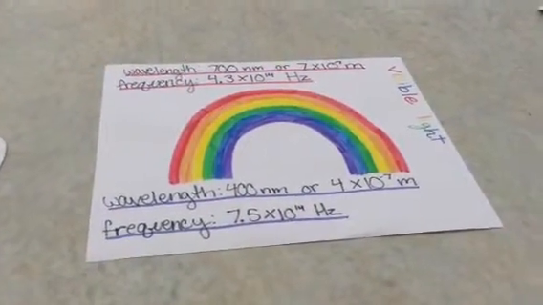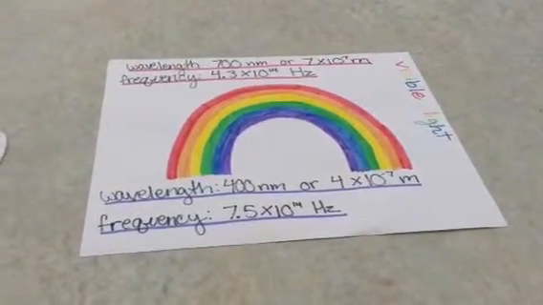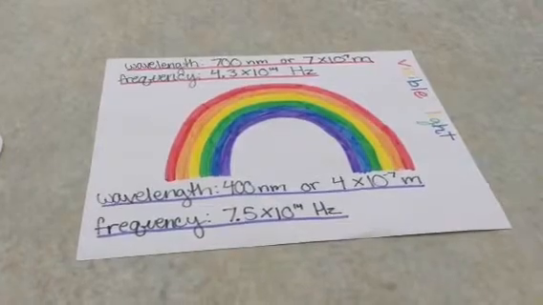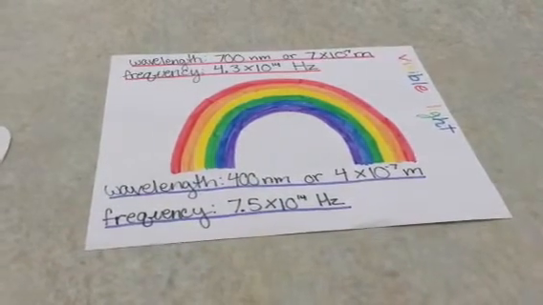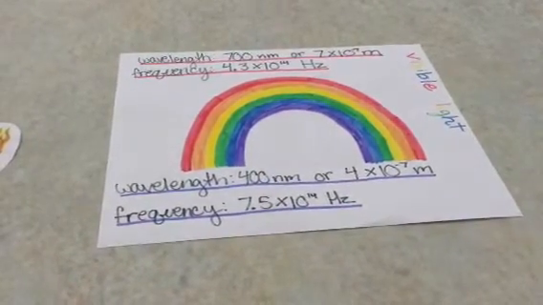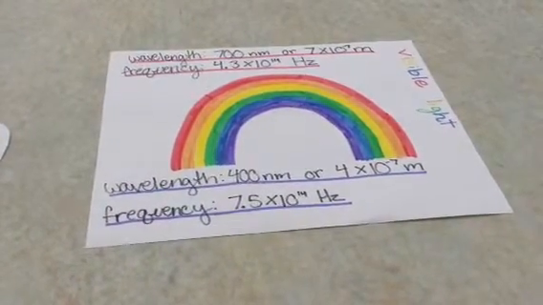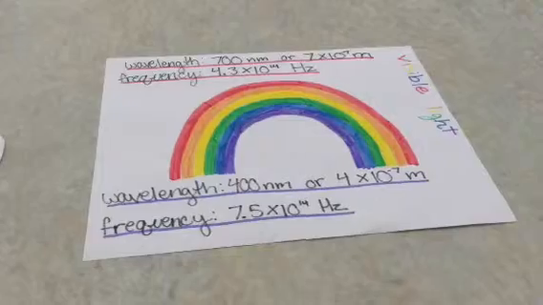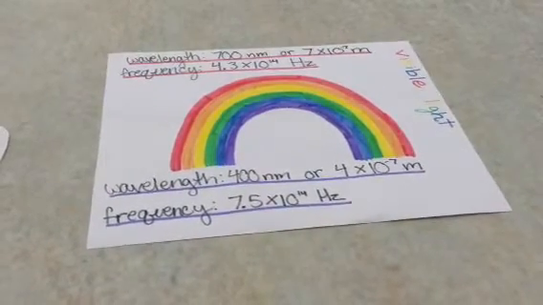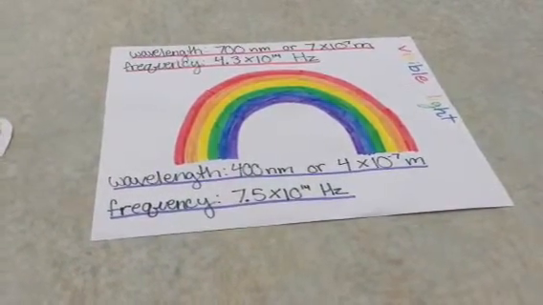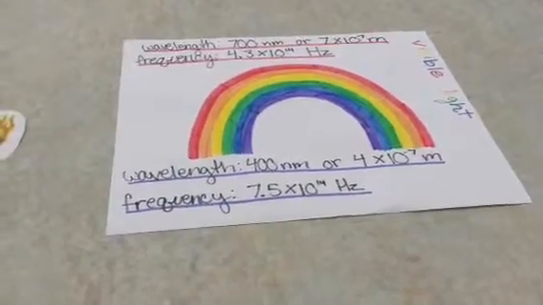Visible light can range from a wavelength of 400 nanometers at the purple side of the spectrum to 700 nanometers at the red end of the spectrum. And the frequency can be anywhere from 4.3 times 10 to the 14th hertz to 7.5 times 10 to the 14th hertz.